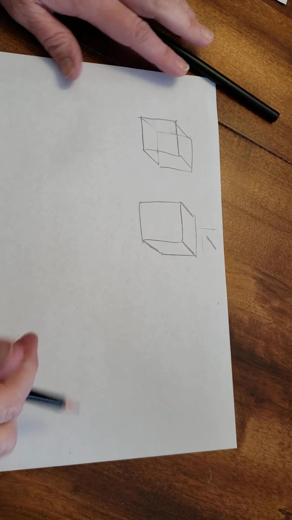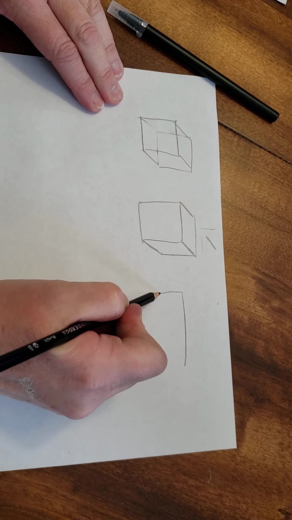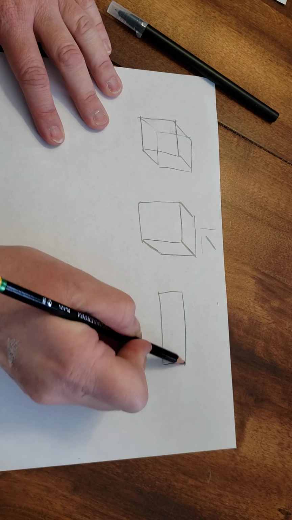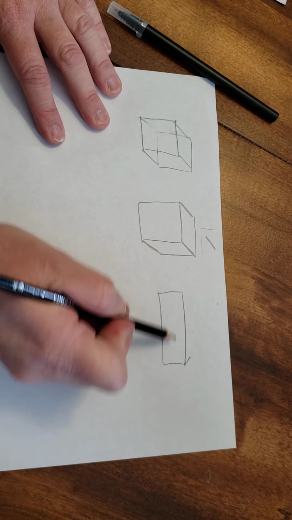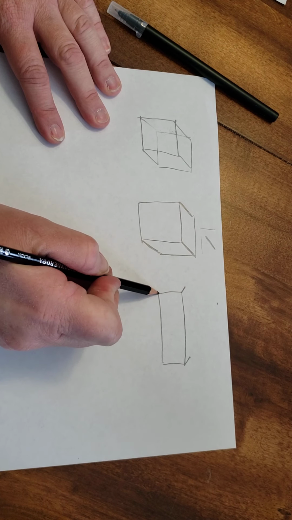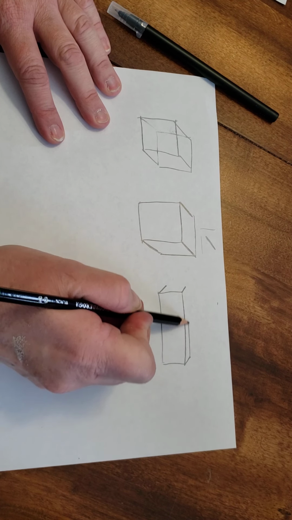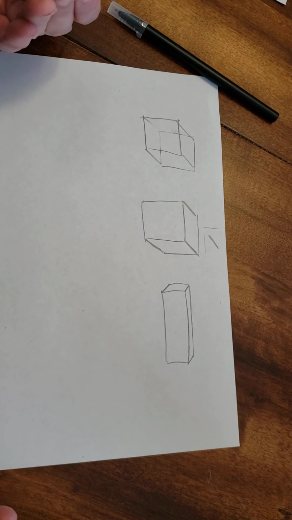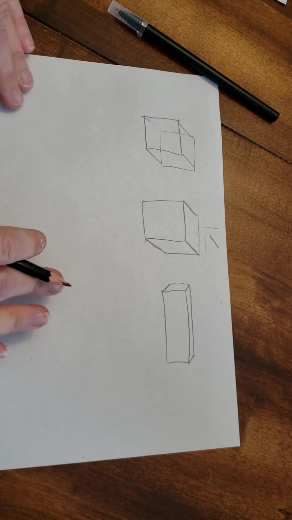Now this works too. You can go other directions. It does not have to always be to the right like I just did for my first one. I can also make these really long or short. What if I make this really, really short? They're all going to the left. Connect them together like that. Now I just have a very flat rectangular prism.